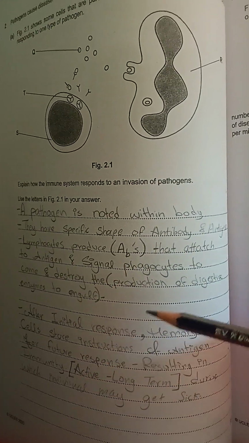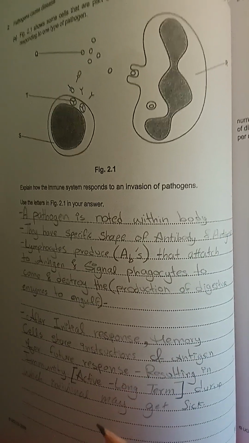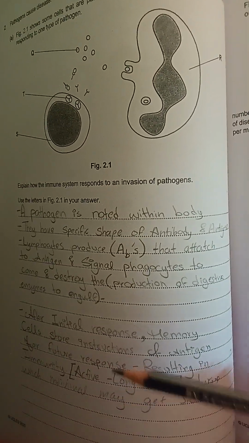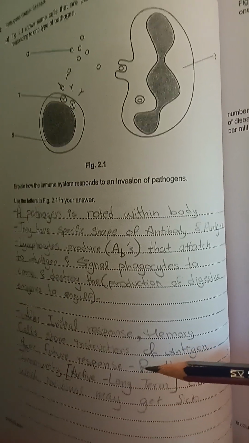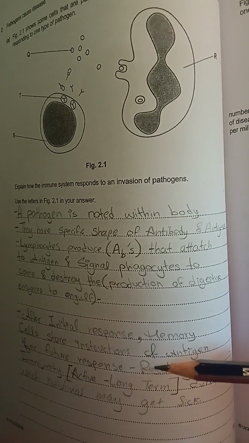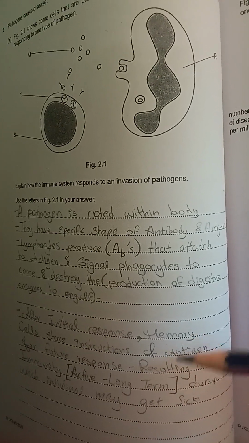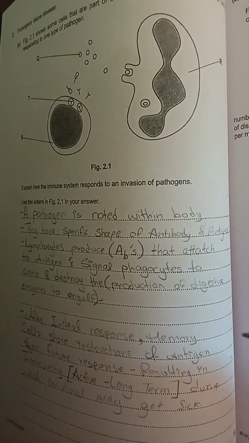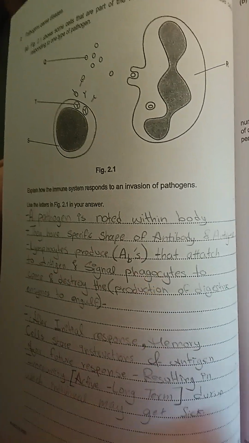After the initial response, the memory cells store the instructions for this specific type of antigen for future response. This will result in immunity. And during this time, while the memory cells are working on storing these instructions, the individual may get sick for a time period, allowing for the memory cells to retain the instructions for future response, developing an immunity inside the human's body for this specific pathogen.